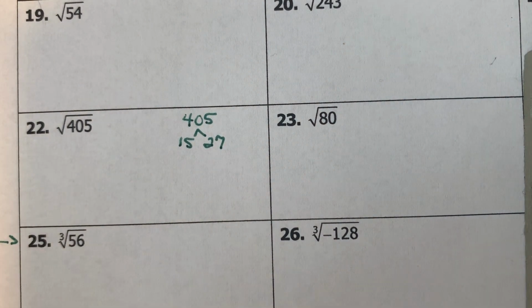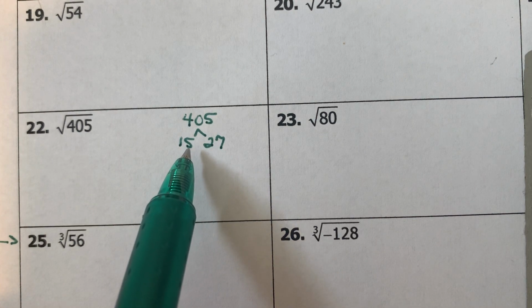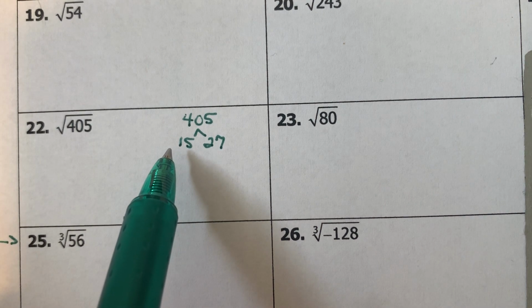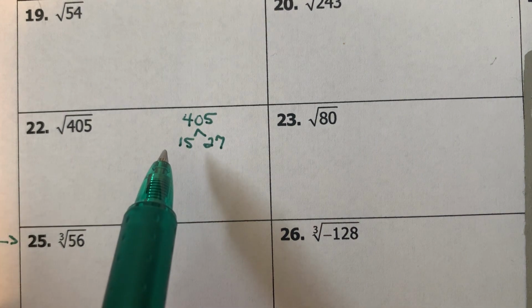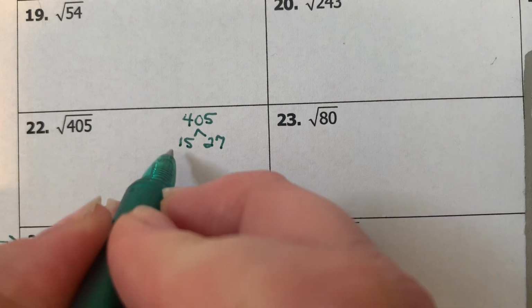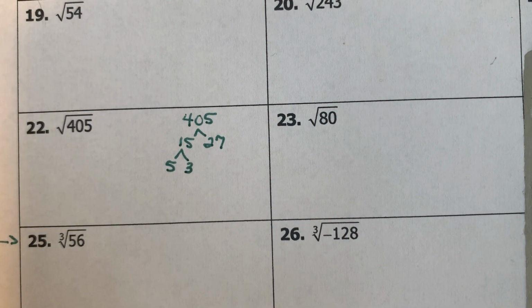405. Next, you want to check, are these prime numbers? Is 15 a prime number? Meaning, is there anything that can multiply to get you 15? If there's not, then it's prime. If there is, then it's not prime. So in this case, 15 is not prime because you can take 5 times 3 to get 15.